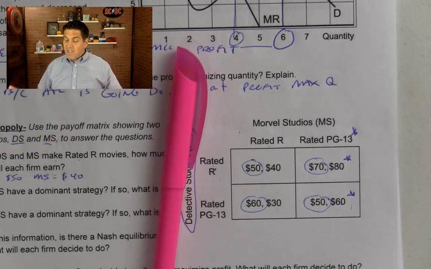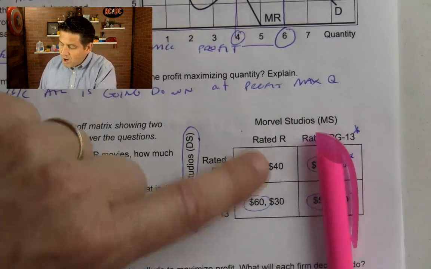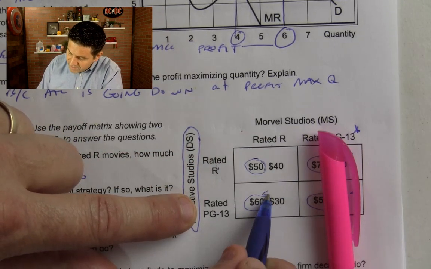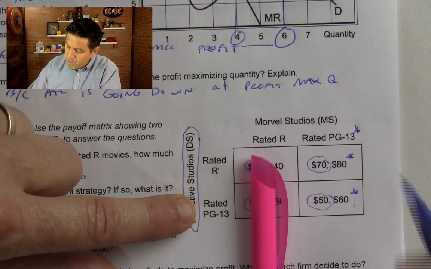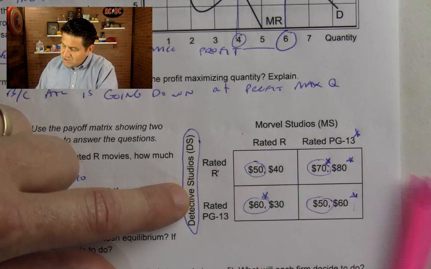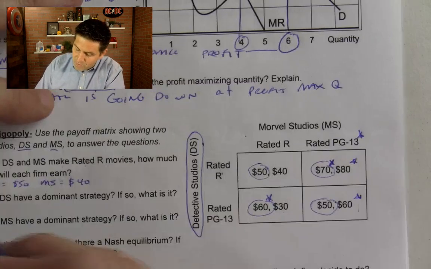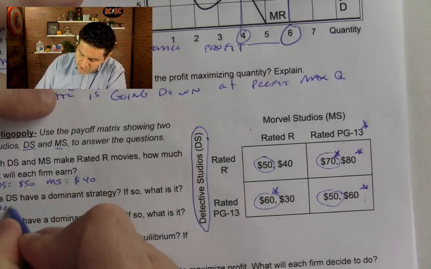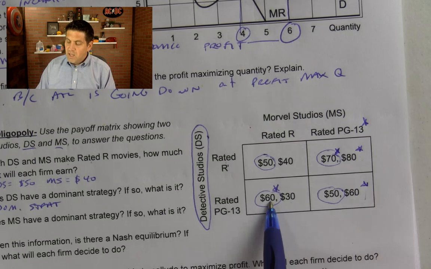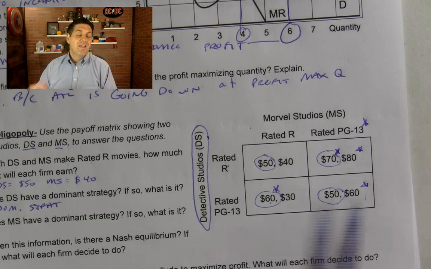Now, let's do the same exact thing, except over here. Let Marvel make the choice. So let's cover this. Marvel does rated R. Which one is DS going to choose, 50 or 60? Well, they'd rather have 60. That's more money for them. And if Marvel decides to do PG-13, they can choose to do 70. Notice in this case, sometimes the star is down here, sometimes the star is up there. They do not have one. So no dominant strategy. And the reason why is sometimes they do rated PG-13, but other times they do rated R. It all depends on the other person. If it depends on the other person, then that's not a dominant strategy.